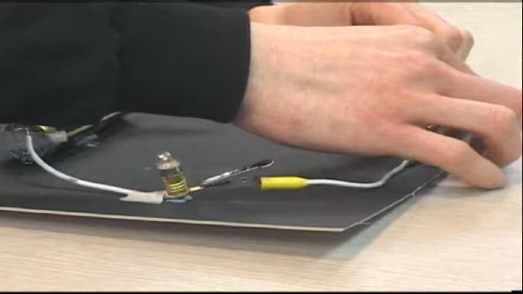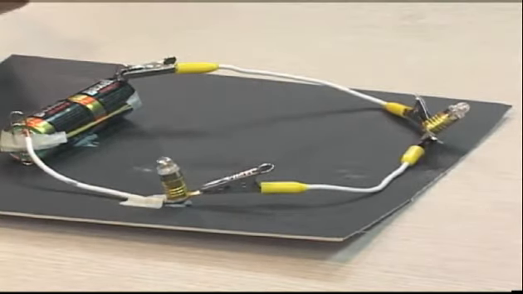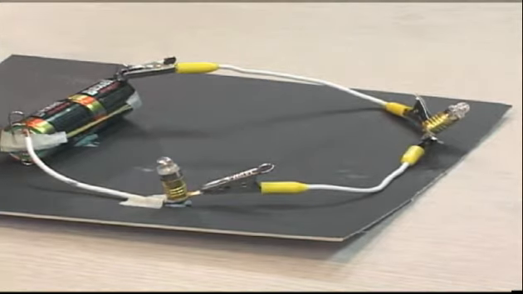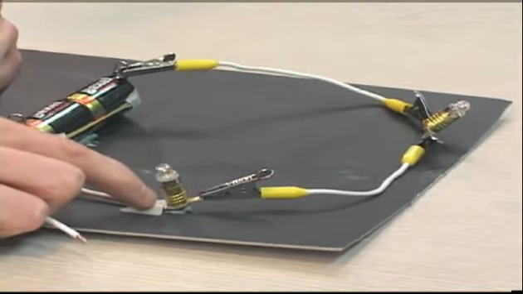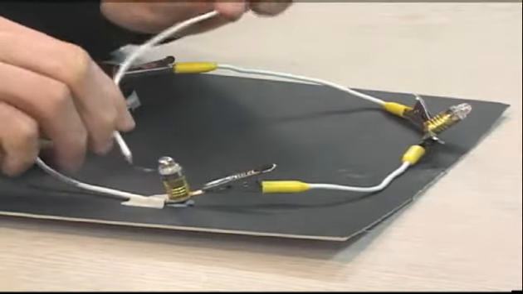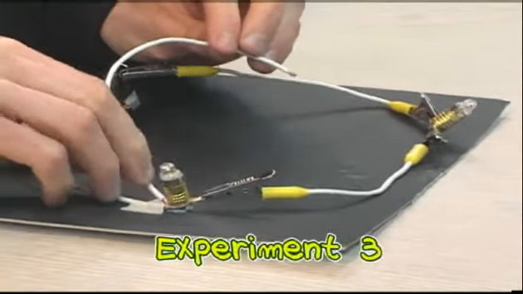So in the last experiment, let's turn on our circuit one more time to turn on both lights. Now, what do you think will happen this time when I put the wire to the back of this light and the back of this light? So to make another new circuit. Well, let's find out.